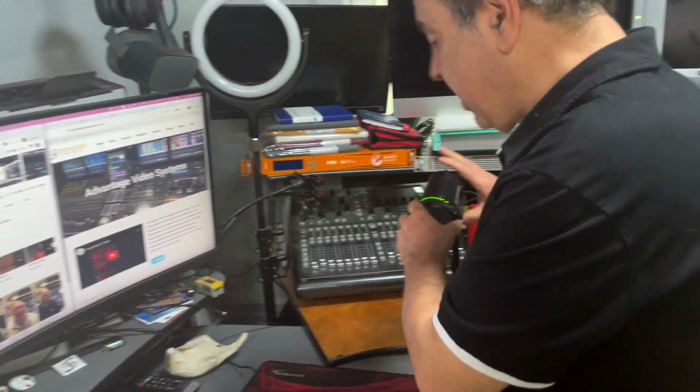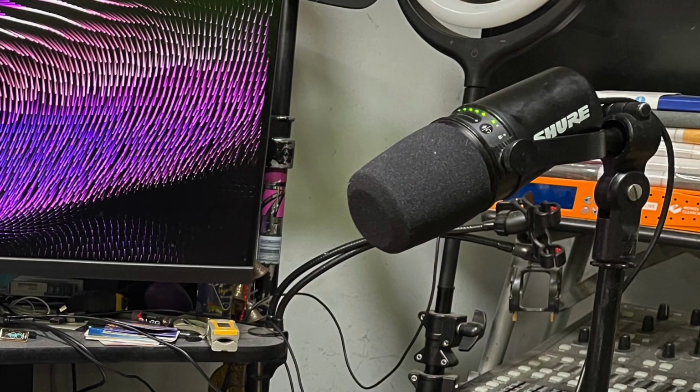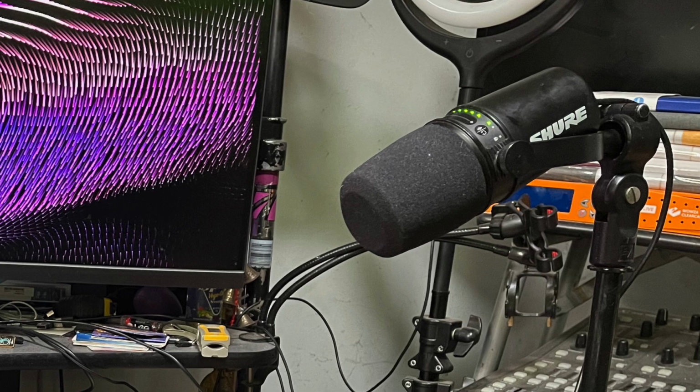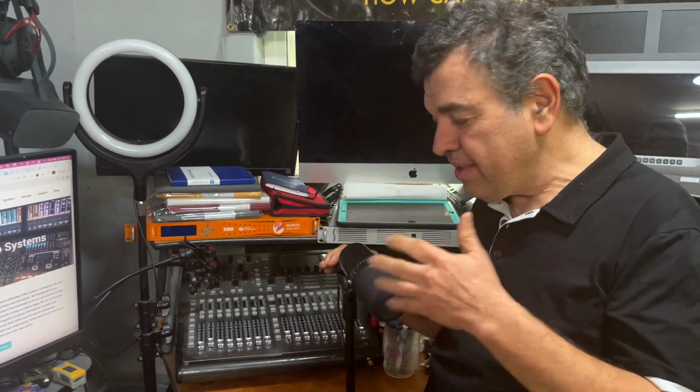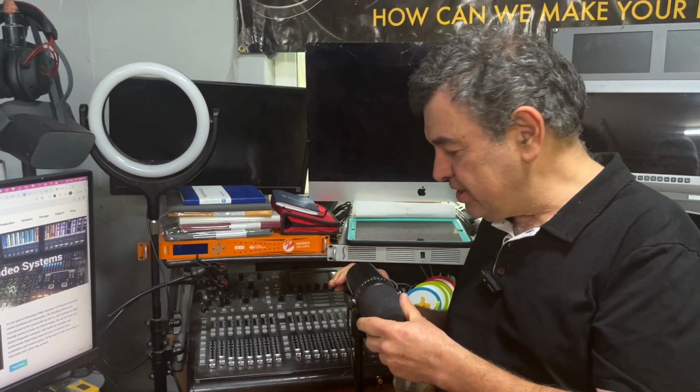We have a Shure microphone. This is a really nice microphone, gives me really good audio levels. When you're doing podcasts, YouTube stuff, you really want to have good audio because it makes a big difference. So invest a little bit of money. This is a couple $100 microphone, and you can get really good audio out of this one.